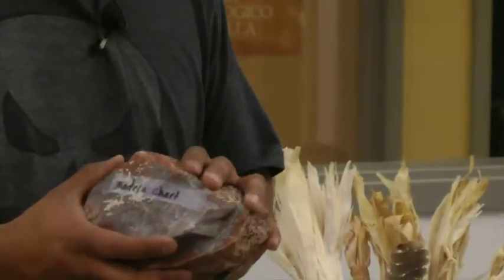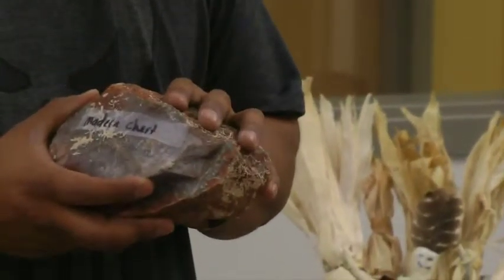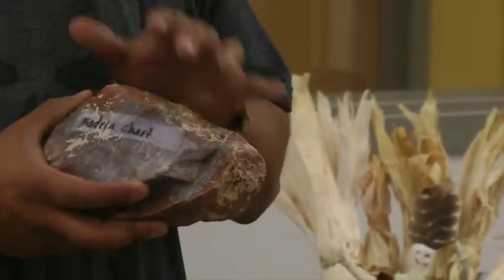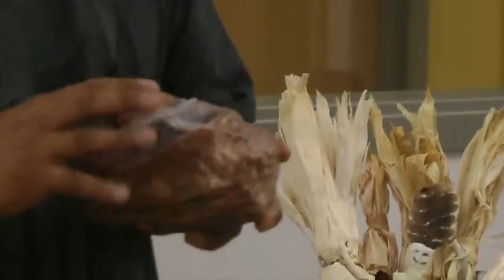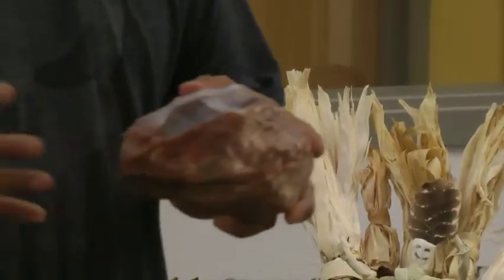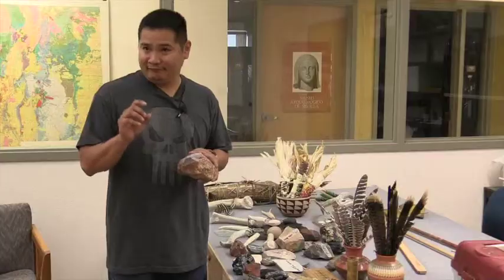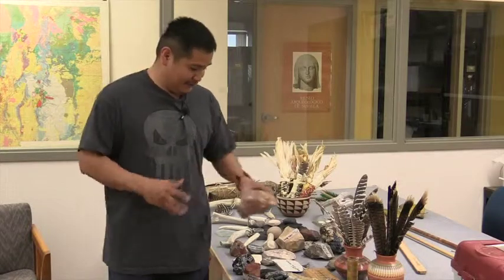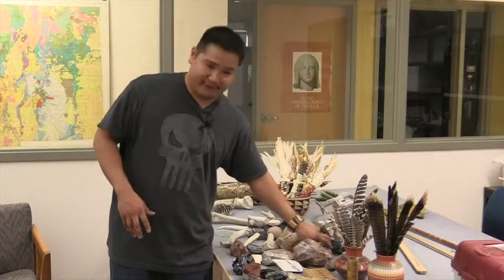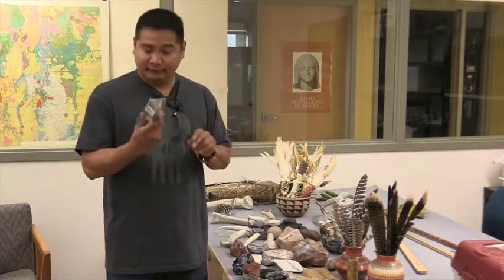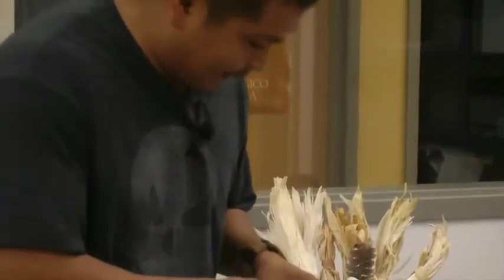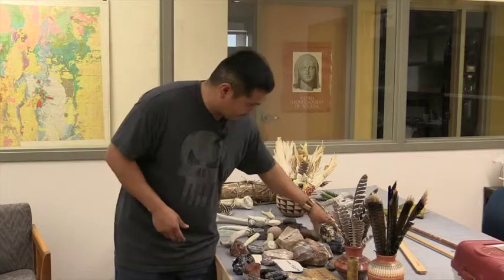Some of these materials you have to heat treat before you start spalling or flaking, which you put into a fire and cover halfway with sand. We've got Pedernal, which you have to heat treat also, and here's a bigger piece of Pedernal, what it'll look like.